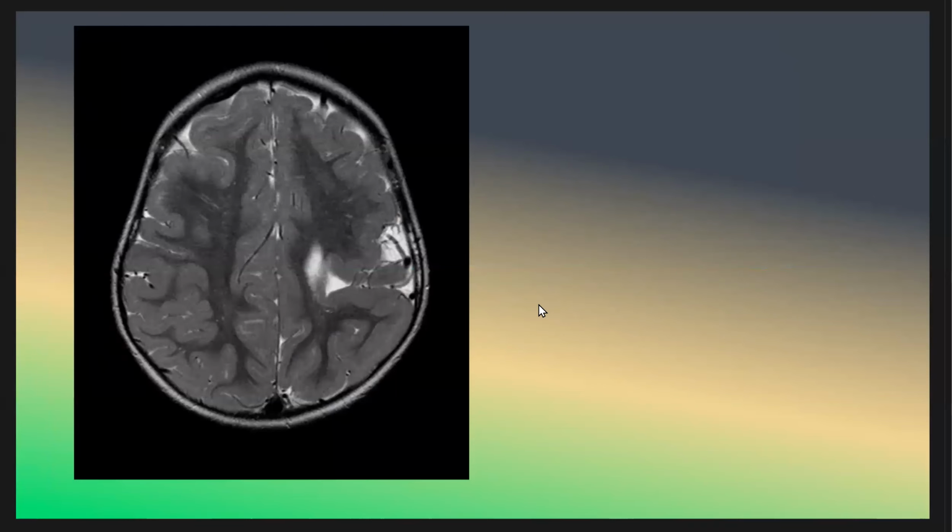Next case, this is a brain MRI T2, and try to look at the case. What do you think it is?